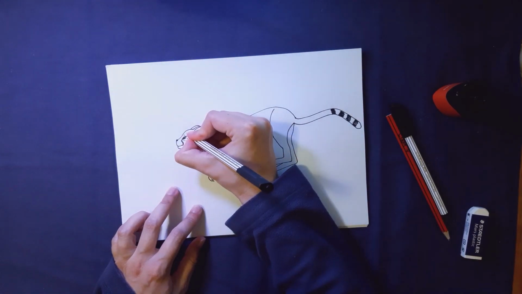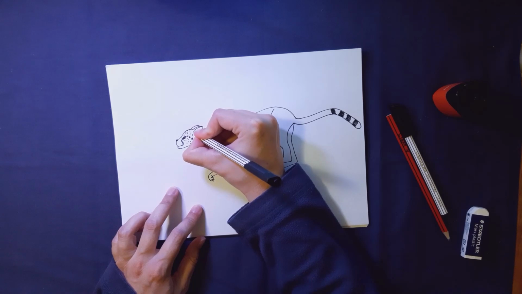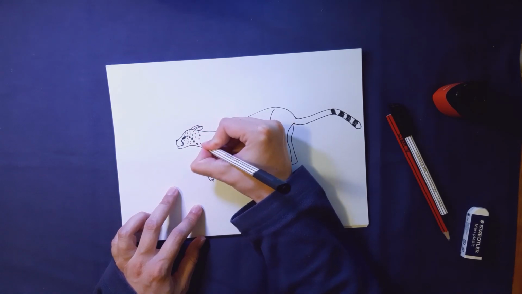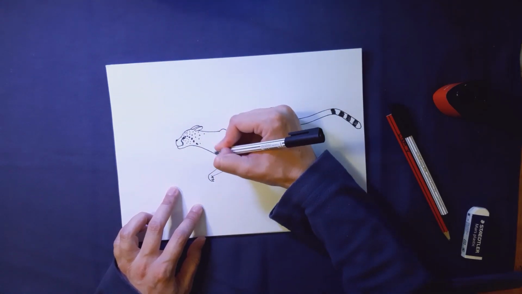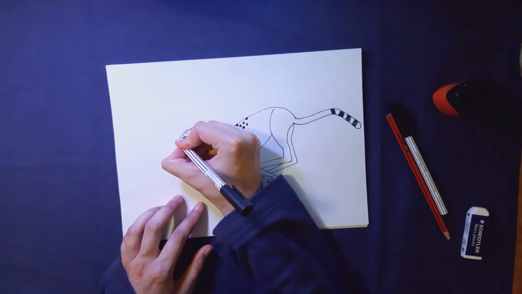Over the top of his head, those small spots continue. Maybe put a couple around the edge. And then they can get slightly bigger as they come down his neck. And then I'm going to start having my bigger spots coming along. Alright, my nose, I don't really like my nose, so let me change that slightly.